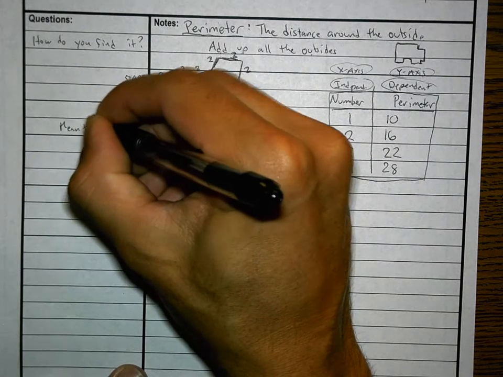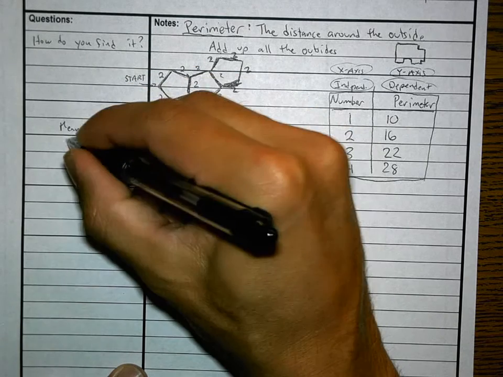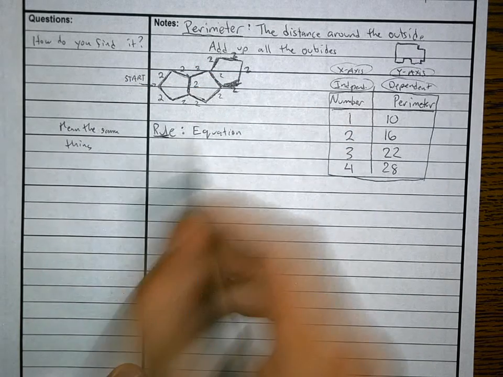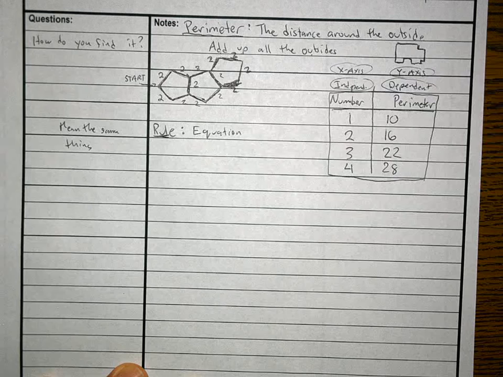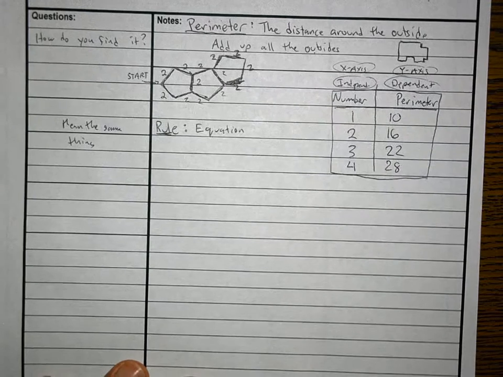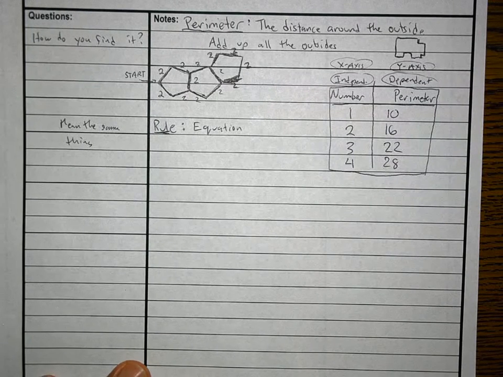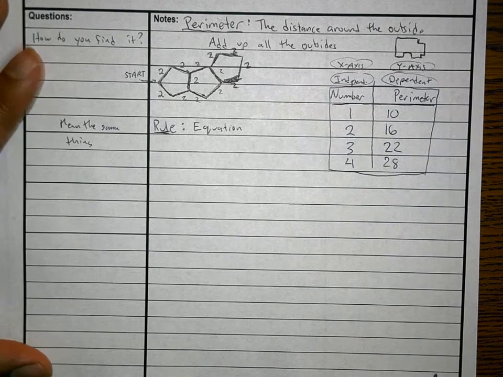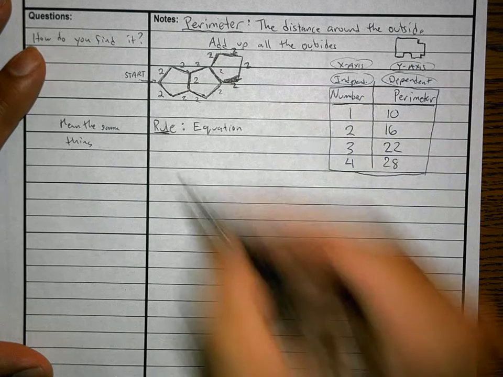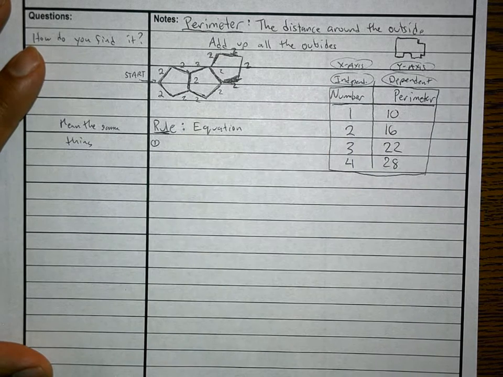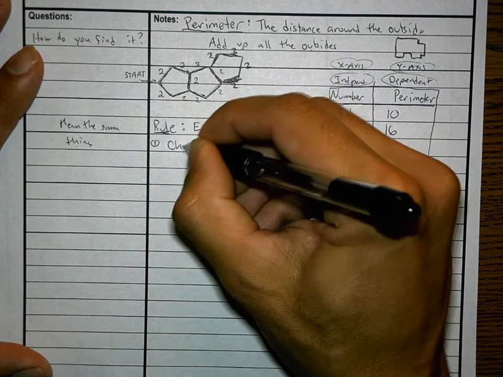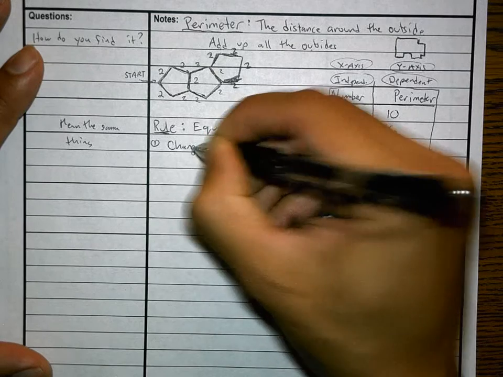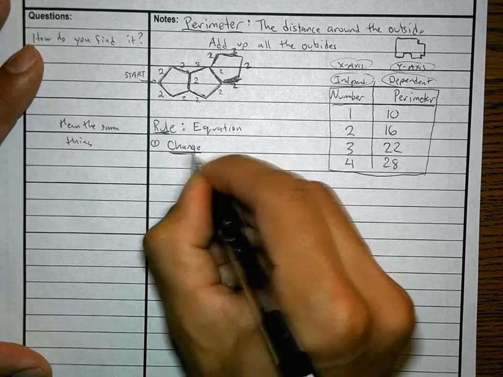What's a rule again? It means the same thing as writing an equation. When it says write an equation, it means the same as writing the rule. Just so you know, we'll use those interchangeably on the worksheets. Every rule has two parts. The first part of a rule is how much is the change. Let me write change down, C-H-A-N-G-E, change.